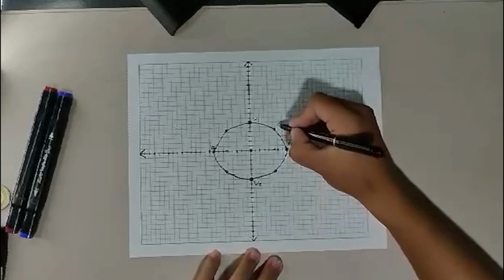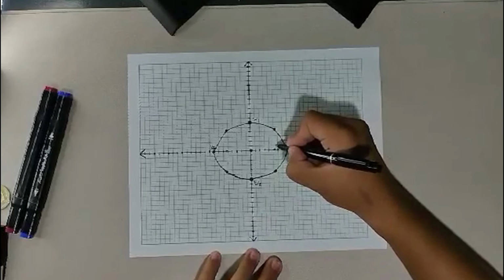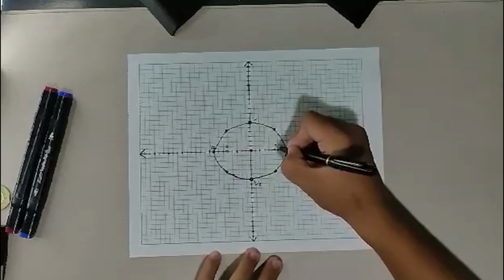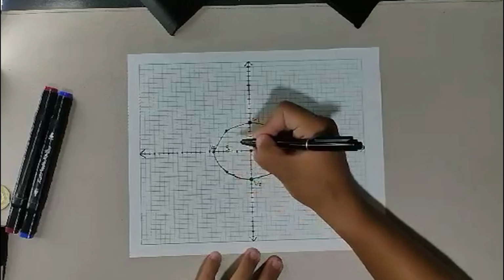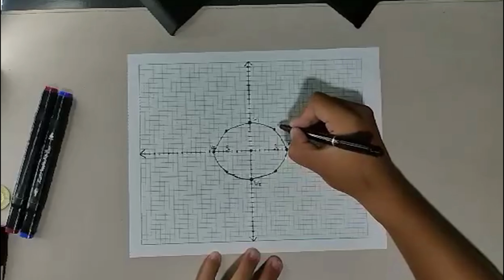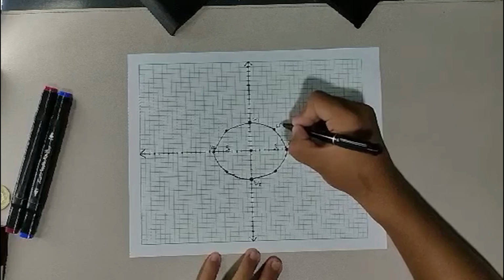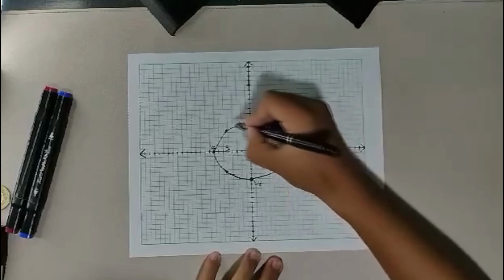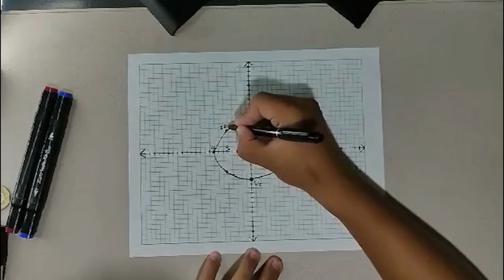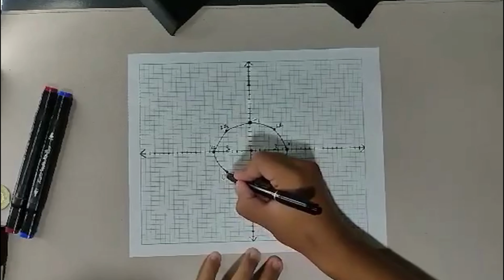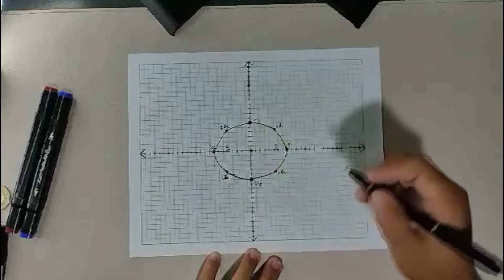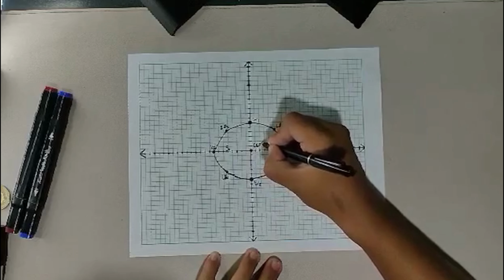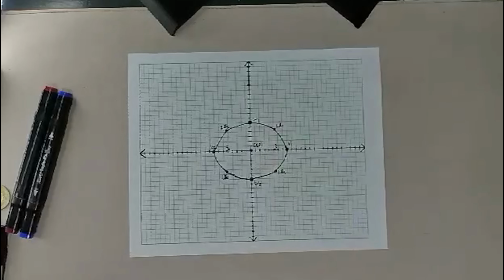This will be our foci, F1 and F2. This will be LR1 or latus rectum 1, LR2, LR3, LR4, and our center, our origin, (0, 0).